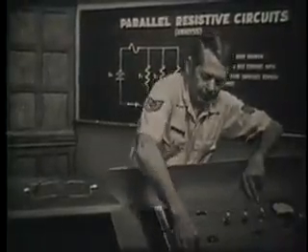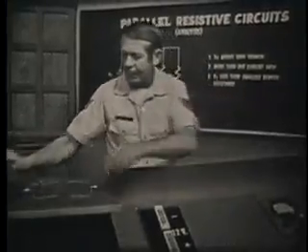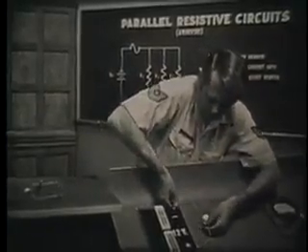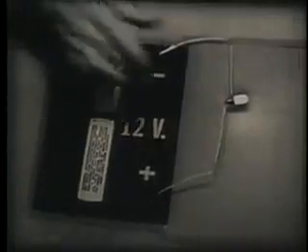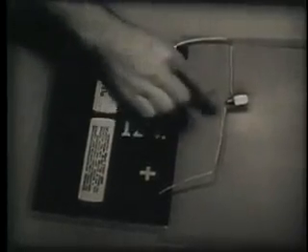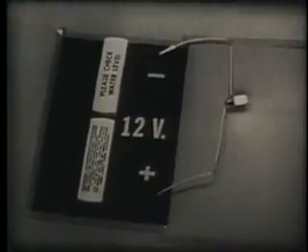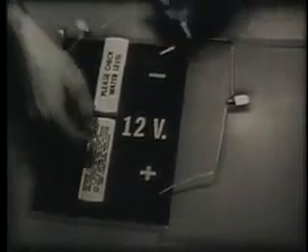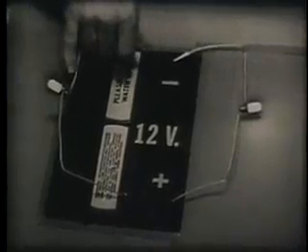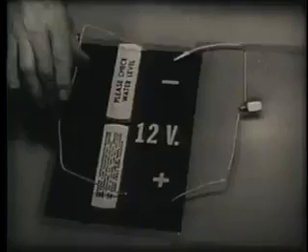Now, I'll take this one out, and I'll start by connecting one bulb across the battery, like this. Now, when the bulb is placed in this manner, it's pretty obvious that the applied voltage is across the bulb. If I place a second bulb over here, like this, it's obvious that I still have the applied voltage across each light. Now, this is because each of the branches is connected directly across the battery.